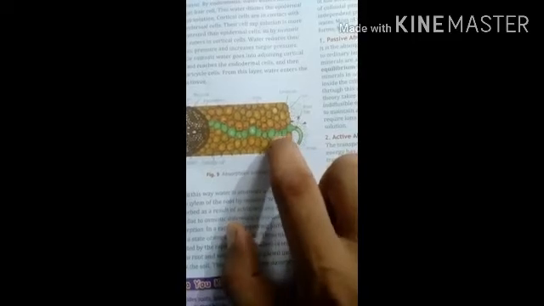Water will enter inside the epidermis through the root hair by the osmosis process. The same process will continue throughout the cortex, and then it will go inside the endodermis through the passage cell. From the endodermis it will be absorbed by the pericycle, then it will be given to the xylem. Here you can see it is written that the cell wall is permeable but the plasma membrane is a semi-permeable membrane. So by endosmosis water will enter the root hair cell.